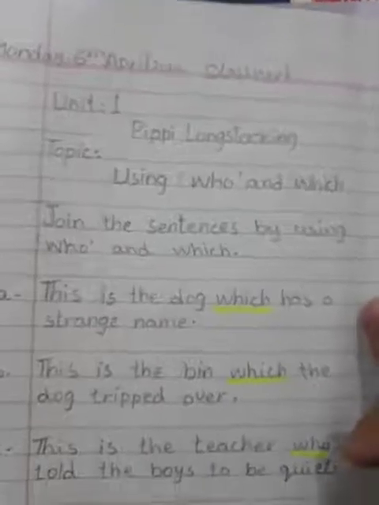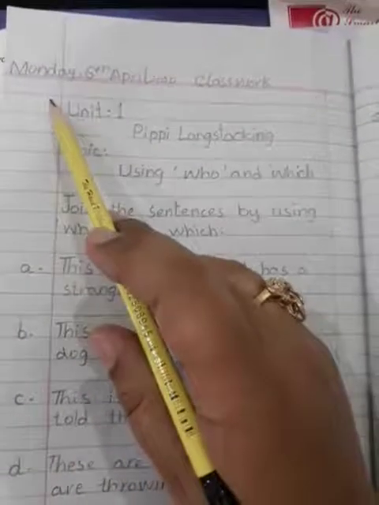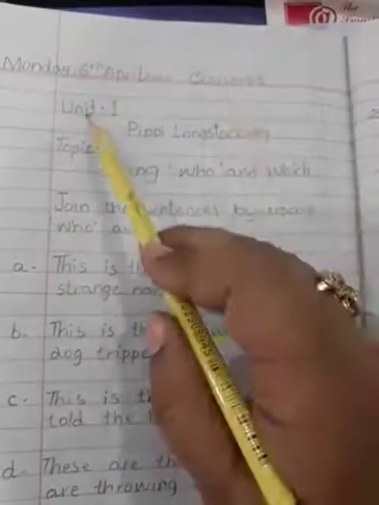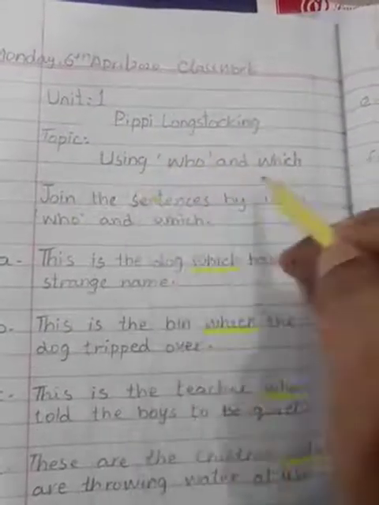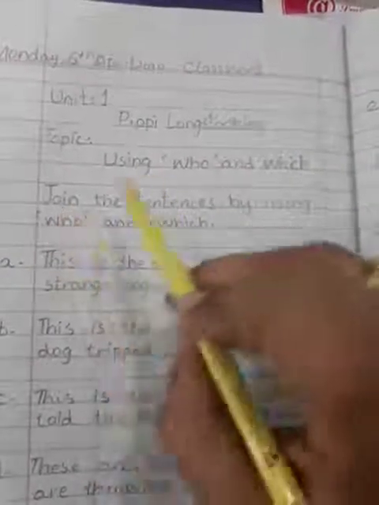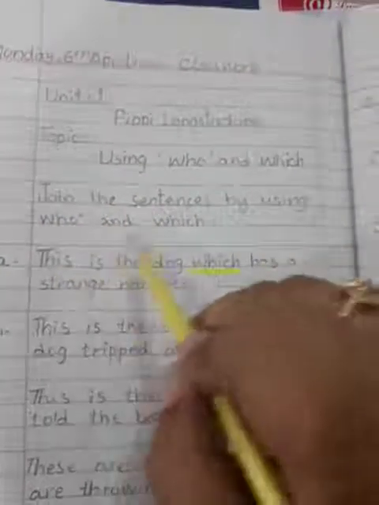Let's take a look at how you have to prepare your notebook page. First of all, draw a margin line. Then write down day and date. Classwork, unit number 1, Pippi Longstocking. Topic we have discussed today, using who and which. Now, statement. Join the sentences by using who and which.